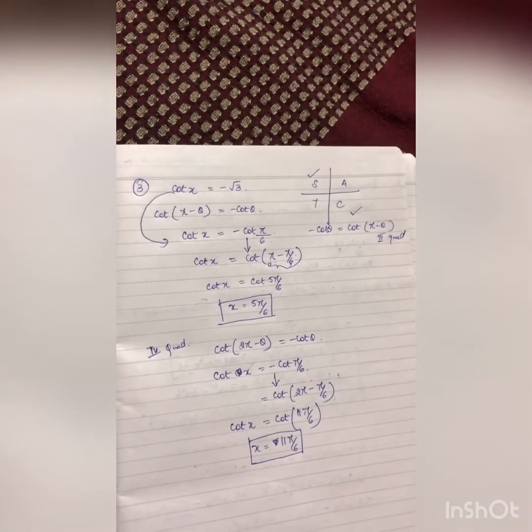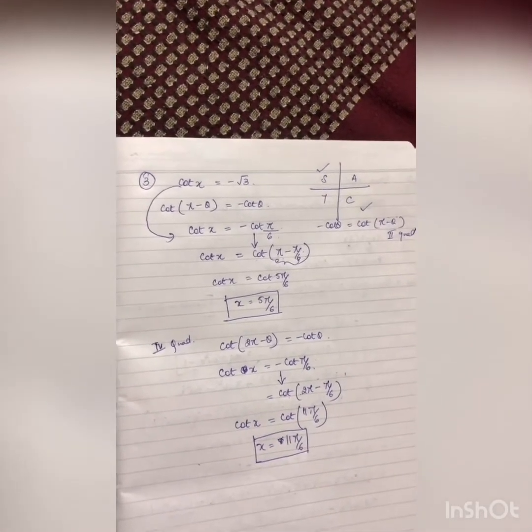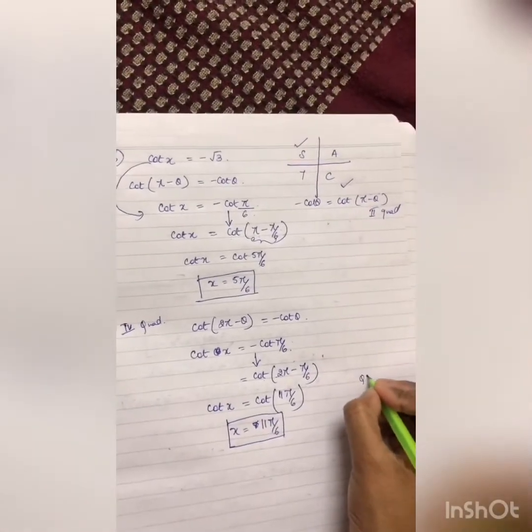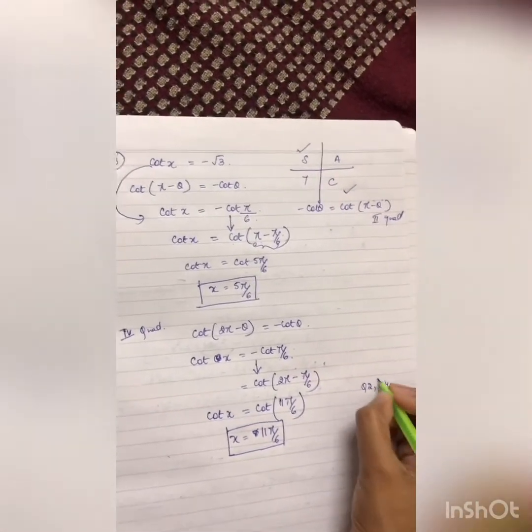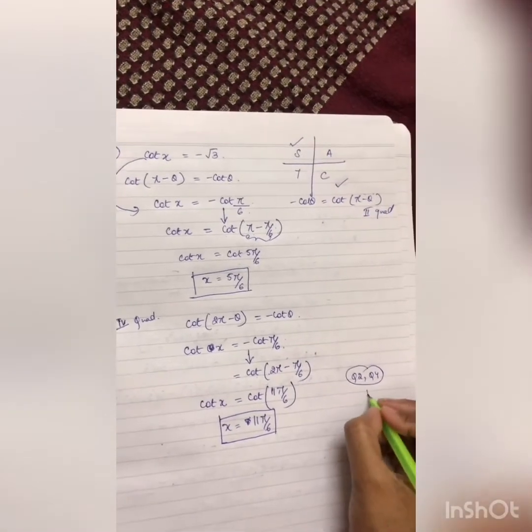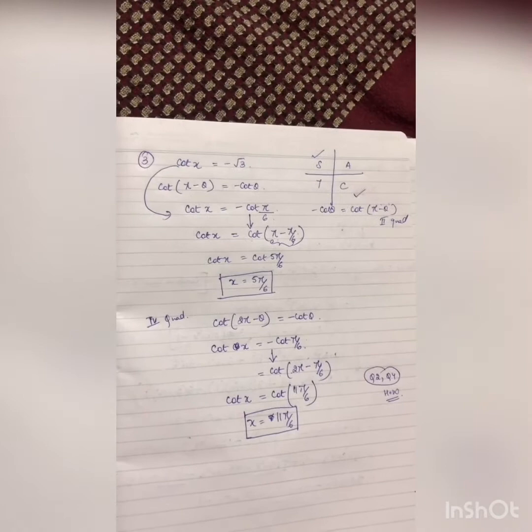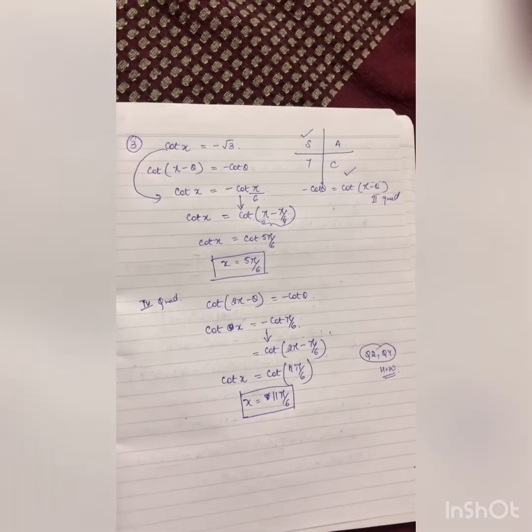So question number 2 and question number 4 you can do as homework, and you can see whether you were able to understand. One is positive, one is negative of the same exercise, and then we will move to the principal solution. Okay.